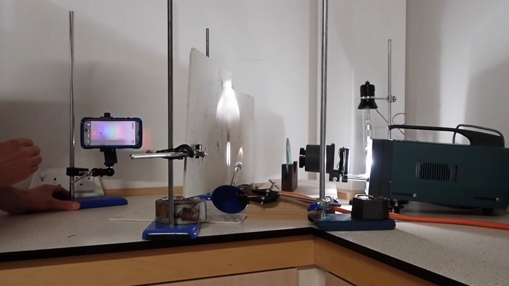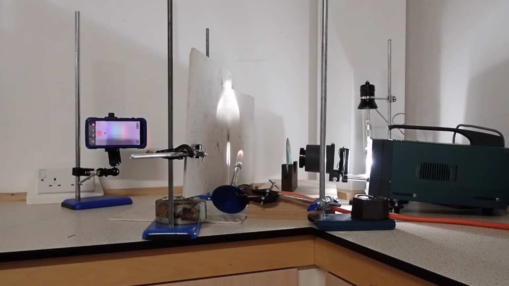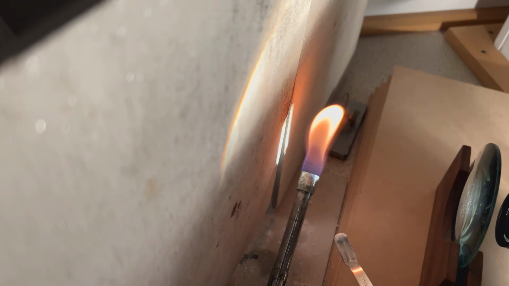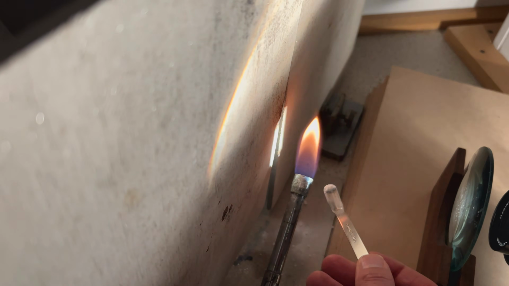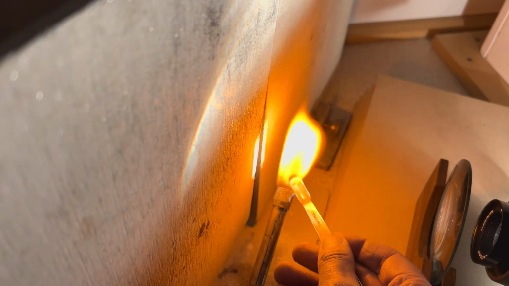I can then position a phone to record a really high-quality video of the spectrum that has been produced. This is a continuous spectrum because it's from the white light being produced by the glowing filament, which is extremely hot and behaves like a black body. To produce the absorption spectrum, I need to introduce some sodium atoms in the gaseous state into the path that the white light is going.